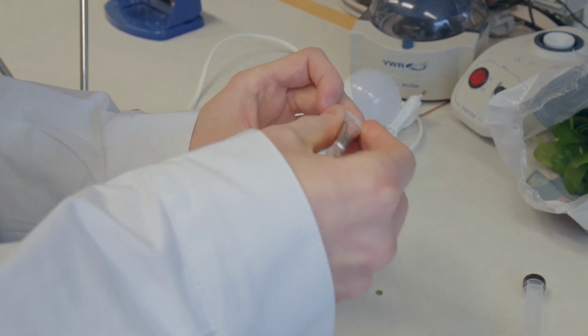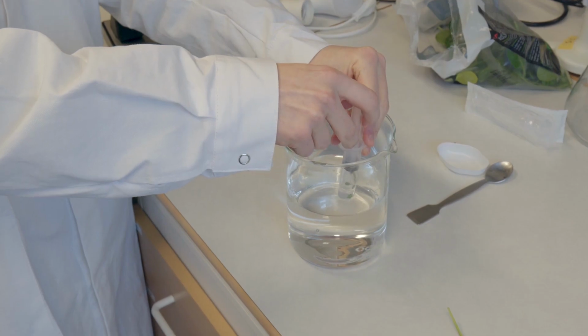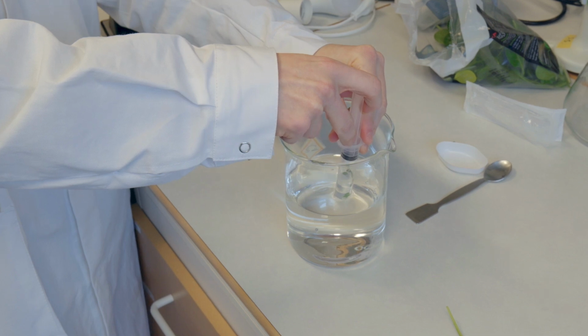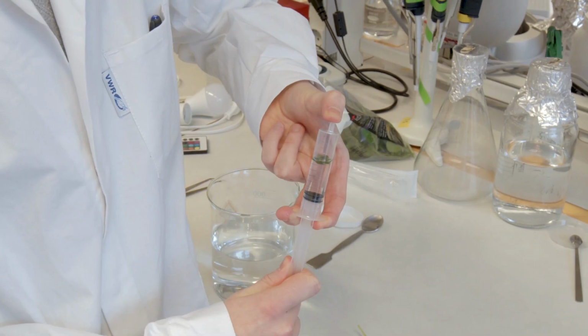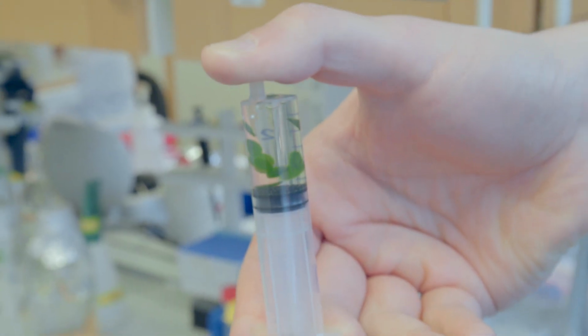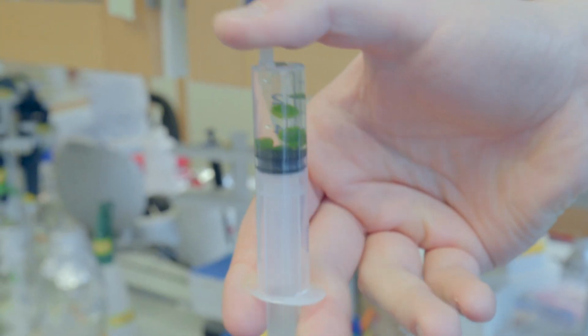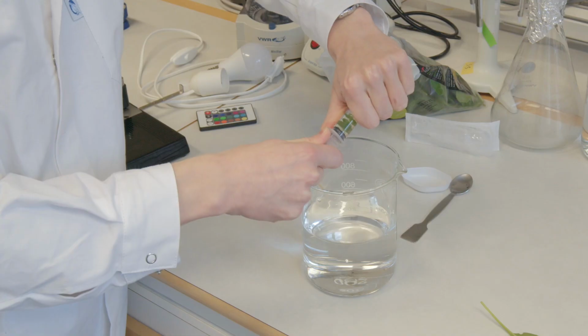We can now put the discs in a syringe together with some of the solution we prepared before. Gently pulling the plunger while holding the thumb against the hole will lower the pressure and pull the air out of the leaf discs, allowing our solution to fill in the gaps and eventually causing the discs to sink.